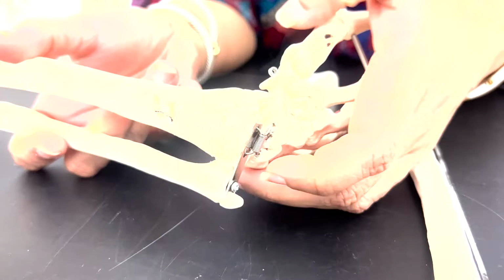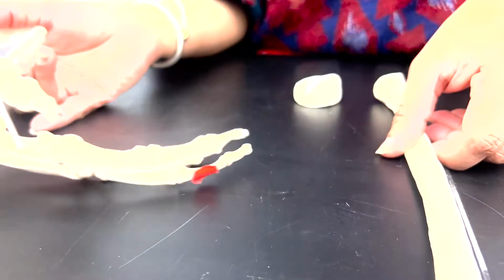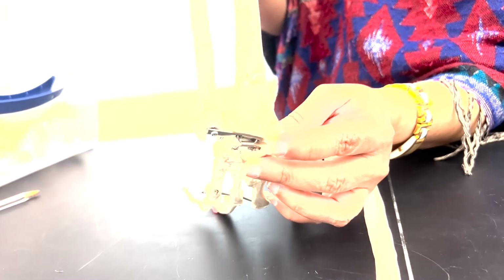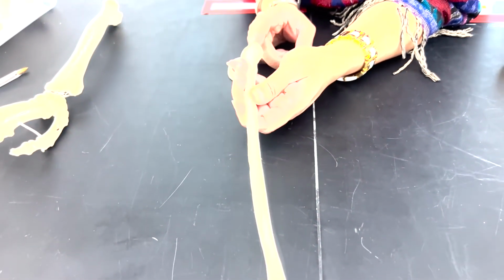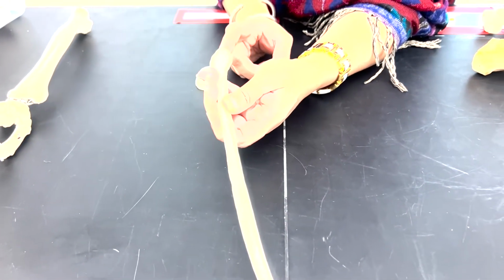Styloid processes were at the distal end in the radius and ulna of the forearm. In the lower leg, the styloid process in the fibula is up top. So you see right here, this is the styloid process of the fibula.